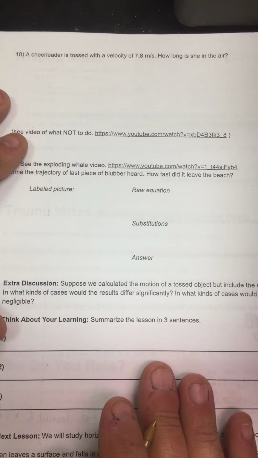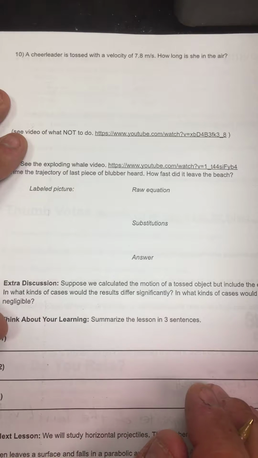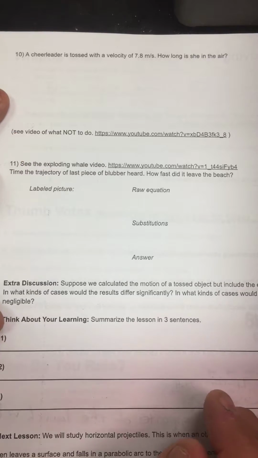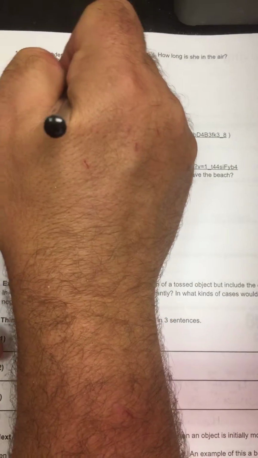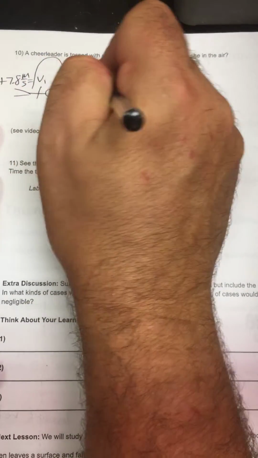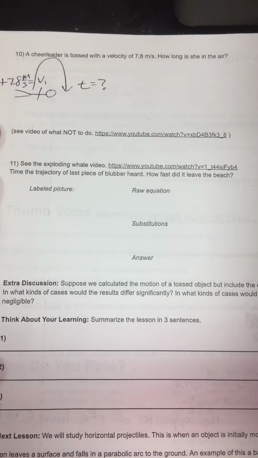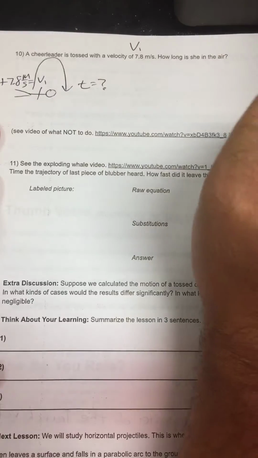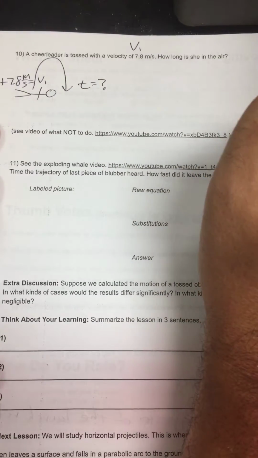A cheerleader is tossed with a velocity of 7.8 meters per second. How long is she in the air? So we have the person here. They're being tossed upwards and they're coming back down. They toss up with a positive 7.8 meters per second for the initial velocity. We want to know the time for her to land coming back down. So we have VI. We want to find T.